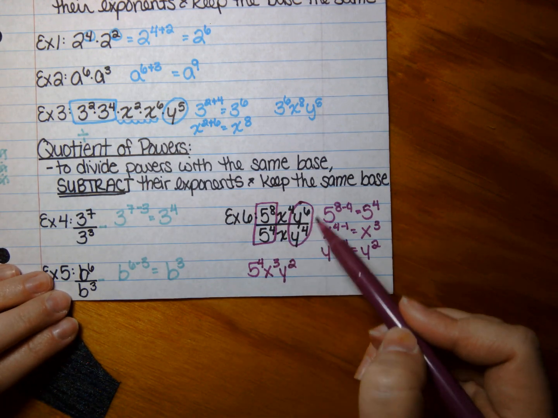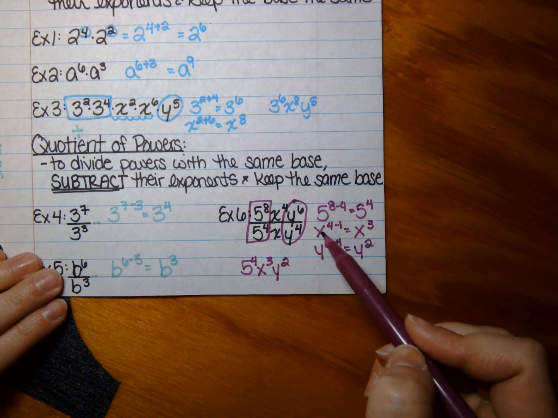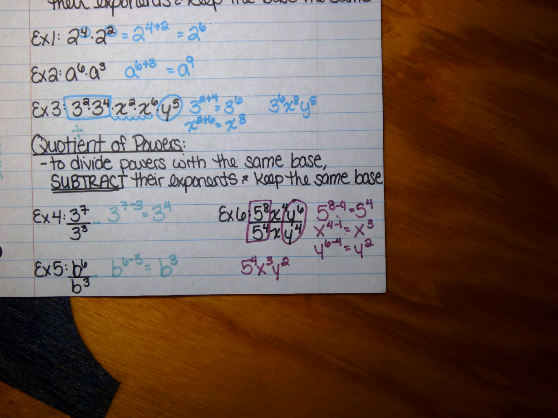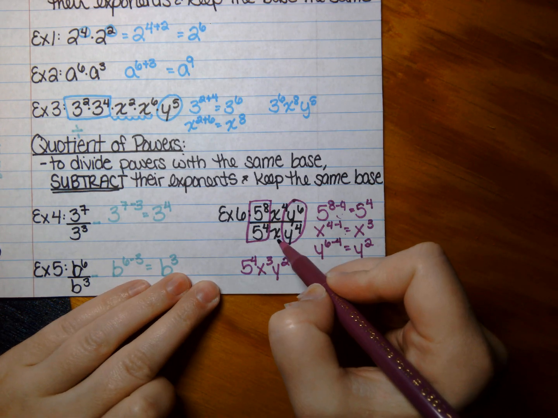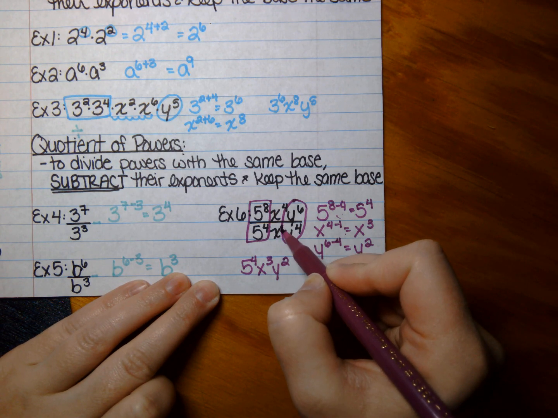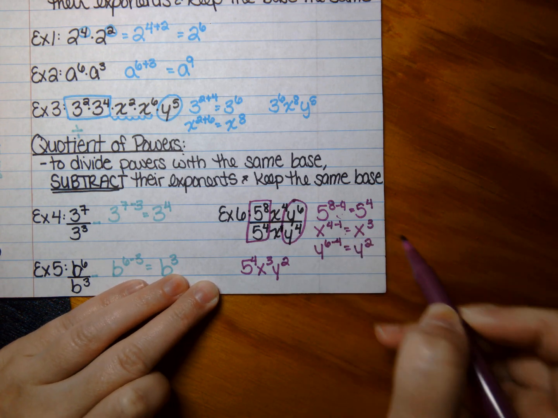Once you get into the habit of just knowing to subtract them, you don't need to rewrite them as individual pieces. If it helps you to keep yourself organized that way, please do it that way so that you don't lose track of exponents. The other thing to mention is, because this one doesn't have an exponent, it's understood to be a 1. That's why we were able to do 4 minus 1.